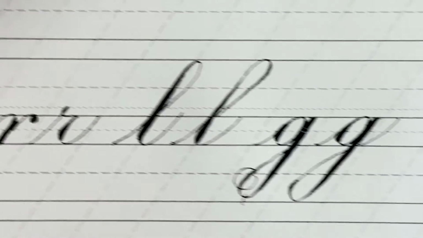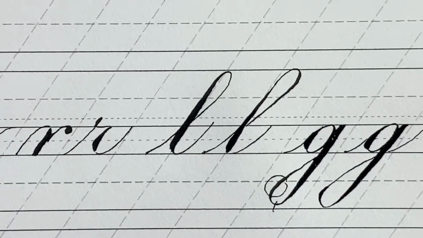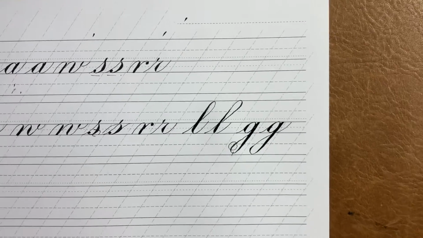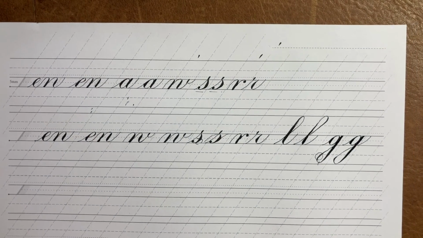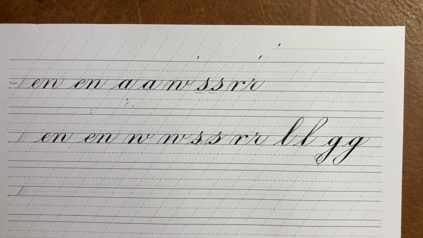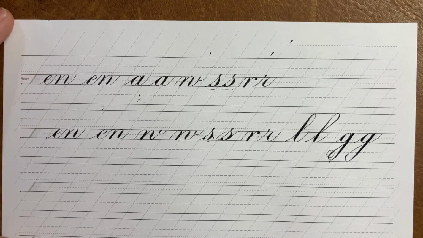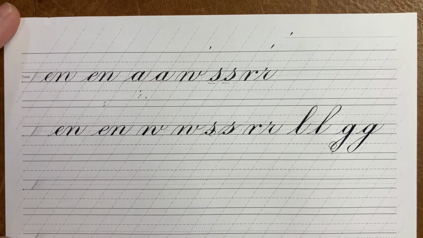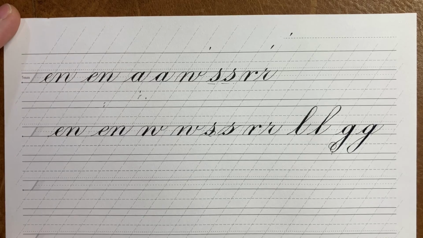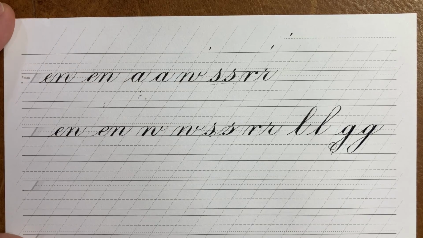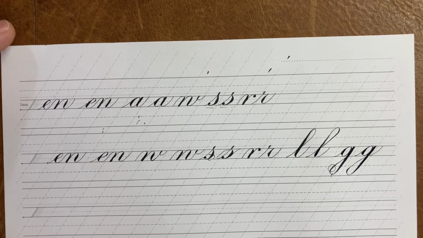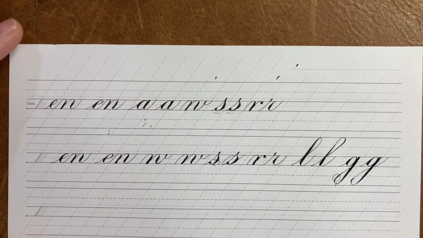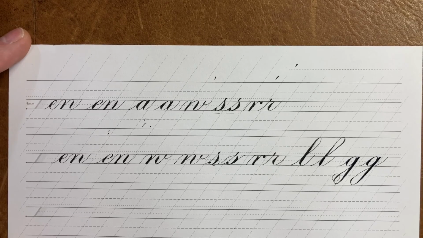So we're running at about 11 minutes, so I'm going to go ahead and end this. But these are some of the differences that I see in Engrosser script, and hopefully to reinforce what's already been said, the construction of the two scripts is pretty different. But like I said, both valid and valuable, and any calligraphy that we're doing to perpetuate the craft and the skill is fantastic.